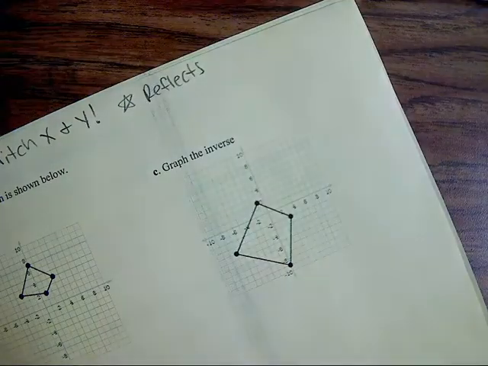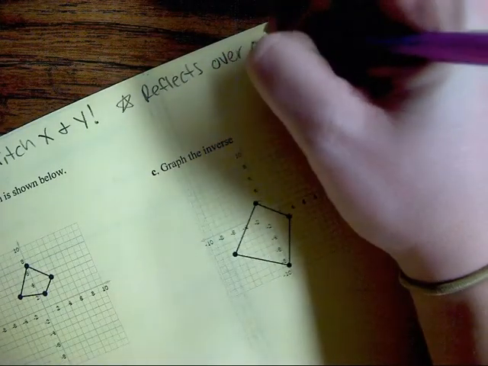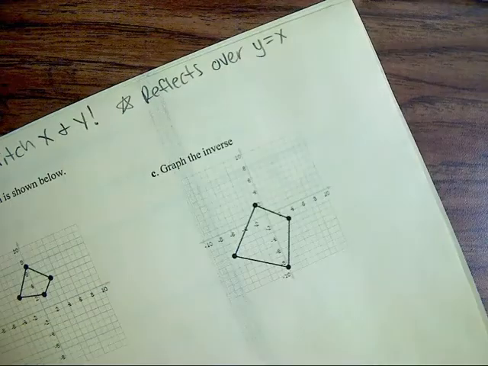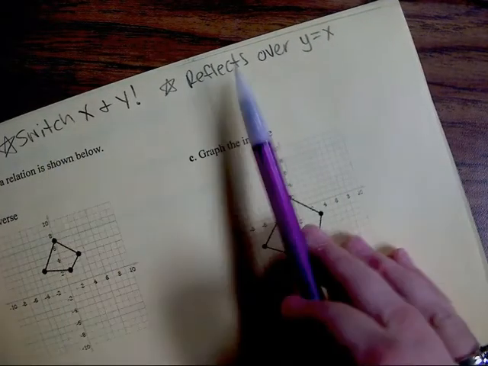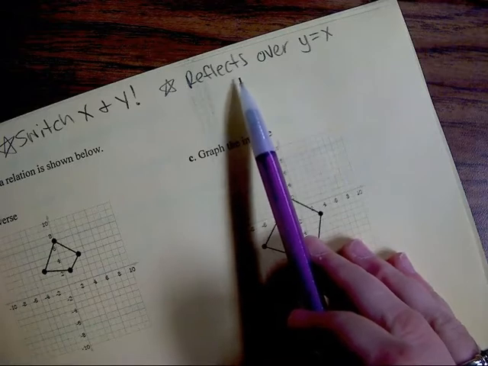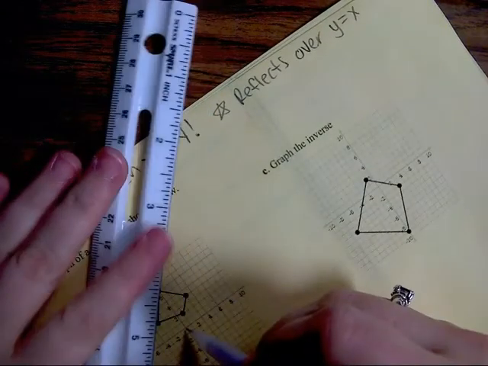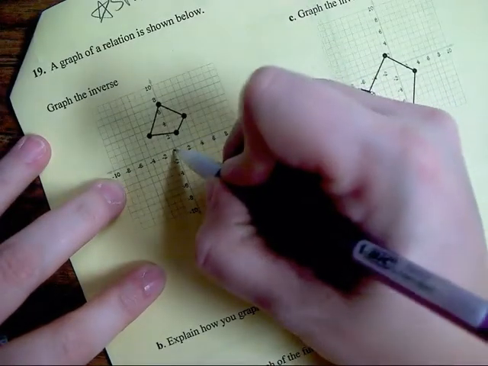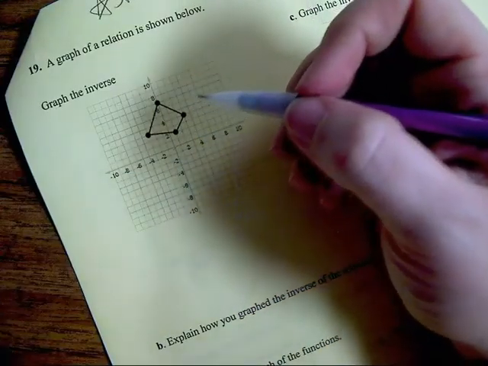Okay, all of my points on the graph reflect over the line of y equals x. So we're switching x and y, and in a graph that means we are actually reflecting every point over the line of y equals x. Okay, what is that line? That is the diagonal where it's 0, 0, right? See it? We have 0, 0, 1, 1, 2, 2, 3, 3. Okay, that is the line of y equals x.